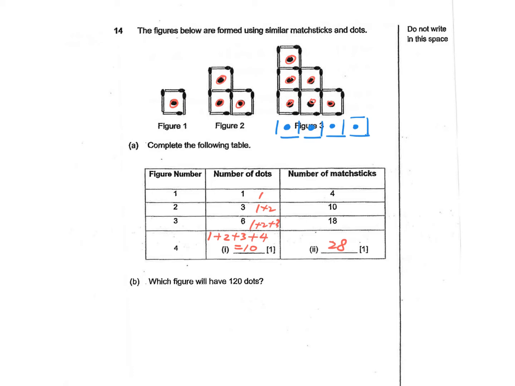Okay. In question B, which figure will have 120 dots? So we know the first row has 1 dot, second row has 2 dots, and so on and so forth. The nth row is going to have n dots. So now let's count and do the sum and see in which row we're going to reach 120 dots in total. The first row has 1 dot, the second row has 2 dots, third row has 3 dots, fourth row has 4 dots, fifth row has 5 dots, right?